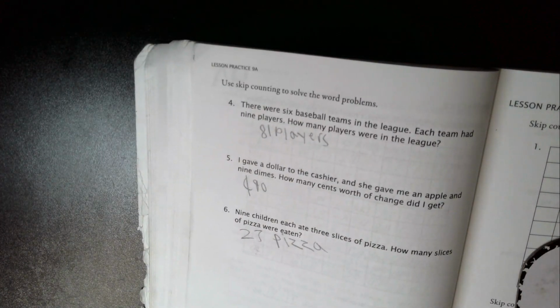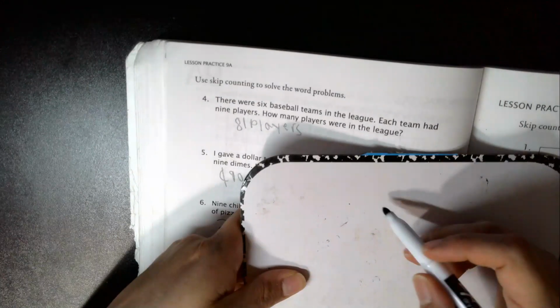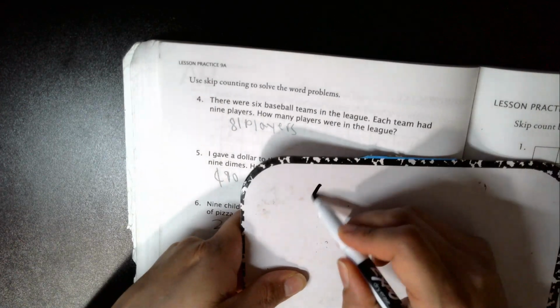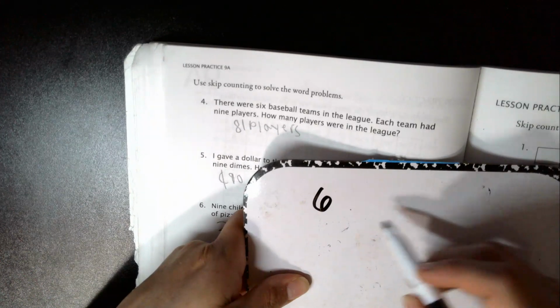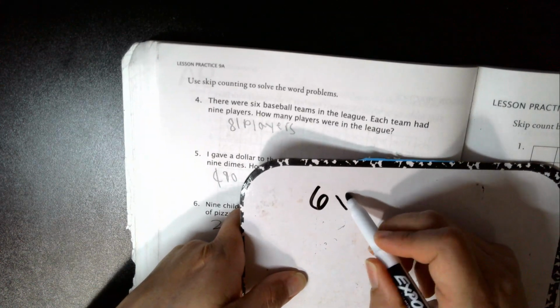Okay, over here, we are on the back side of 9A, and it says there were 6 baseball teams in the league. Each team had 9 players. How many players were in the league? This is a used workbook, so sorry about the writings, but the way you would do this is, there's 6 baseball teams. That's what they tell you. Each team had 9 players.